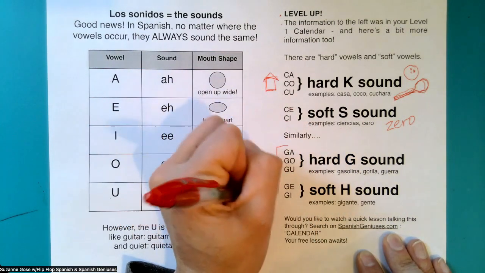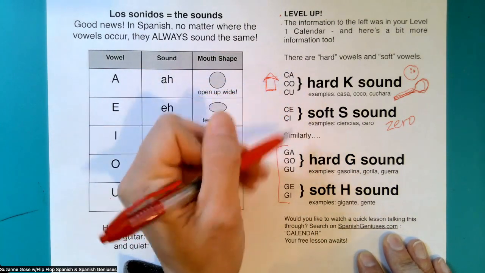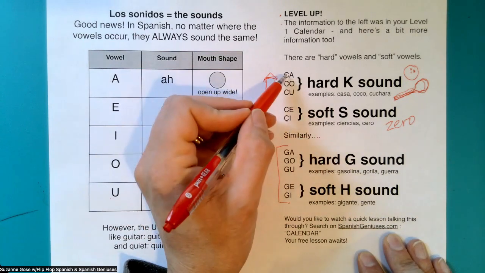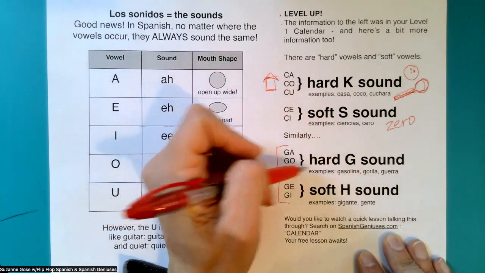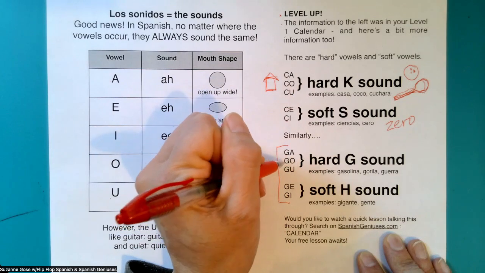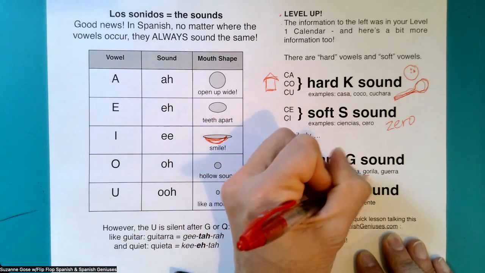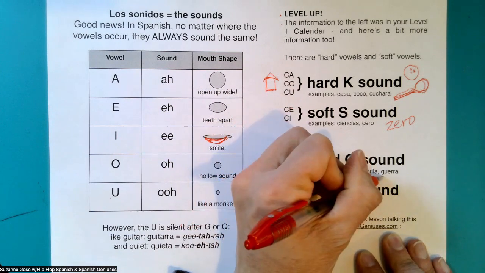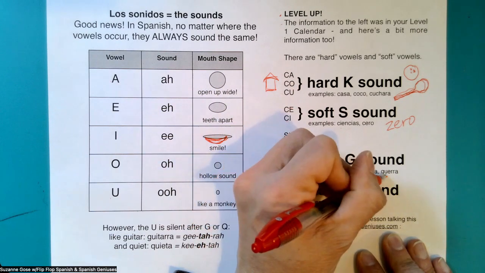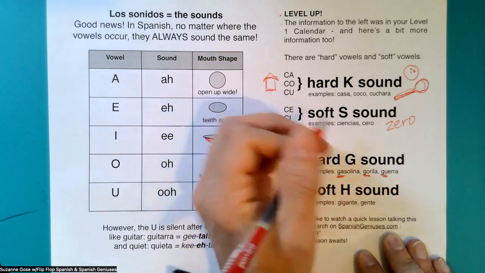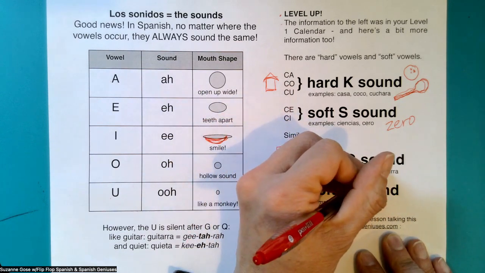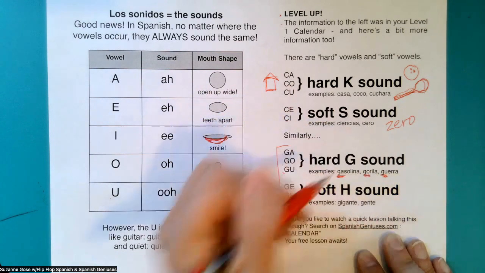Now, the G follows the same pattern, right? Hard, though, is going to be G. This is K. Hard G sound, G. Ga, go, gu. Gasolina, ga. Gorilla. And then the GU, without a dot over it, it's actually silent right here.